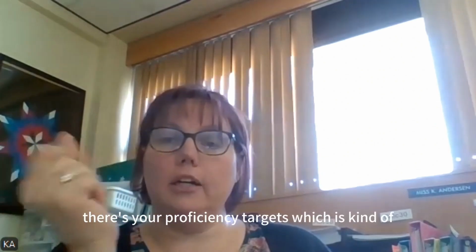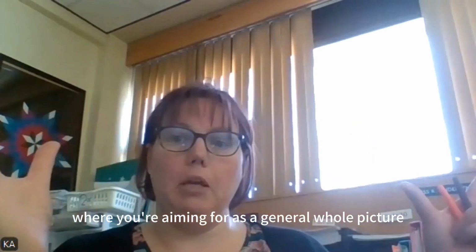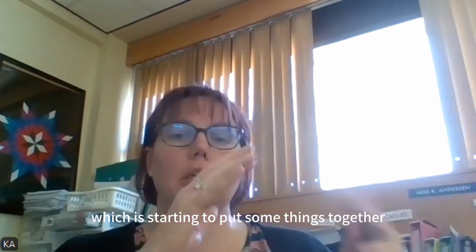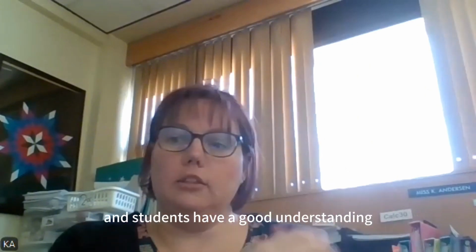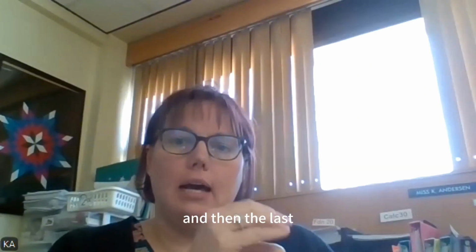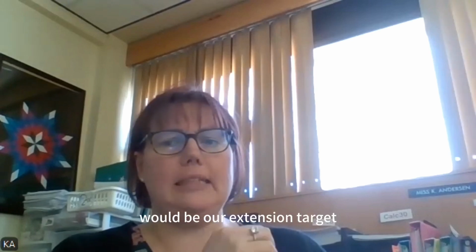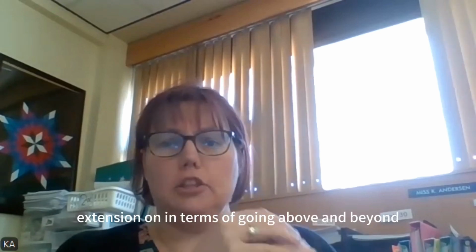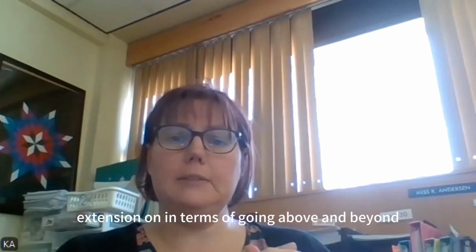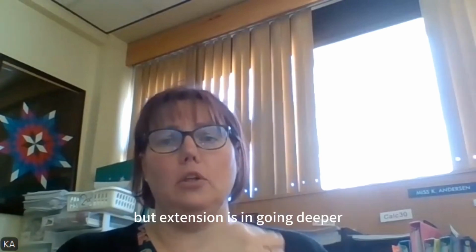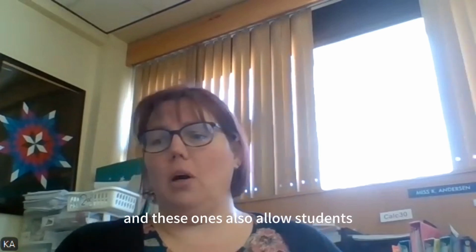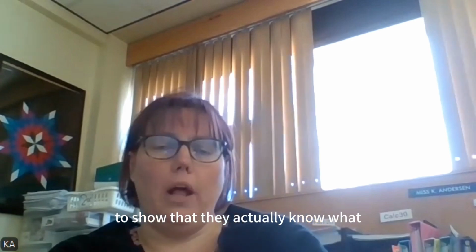There's your proficiency targets, which is kind of where you're aiming for as a general whole picture, which is starting to put some things together, and students have a good understanding. And then the last tier, the last section of targets would be our extension targets. Extension not in terms of going above and beyond, but extension as in going deeper. And these ones also allow students to show that they actually know what they're doing.